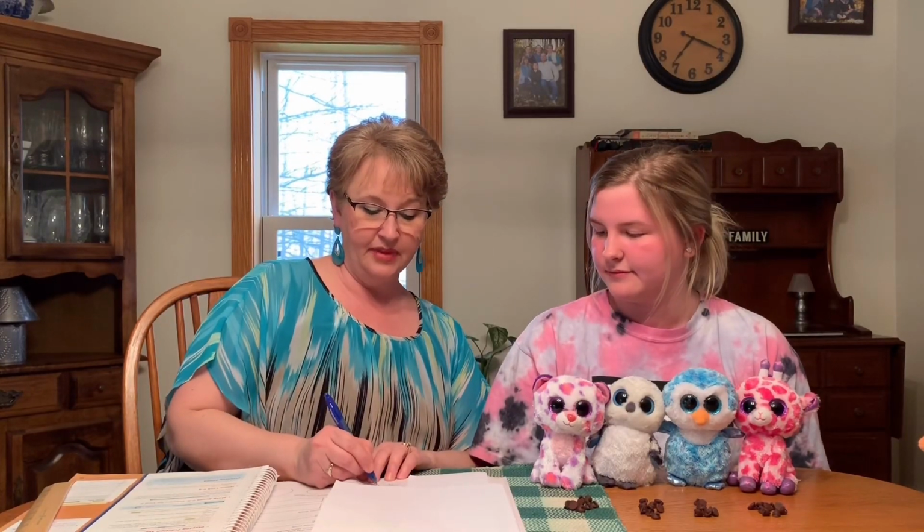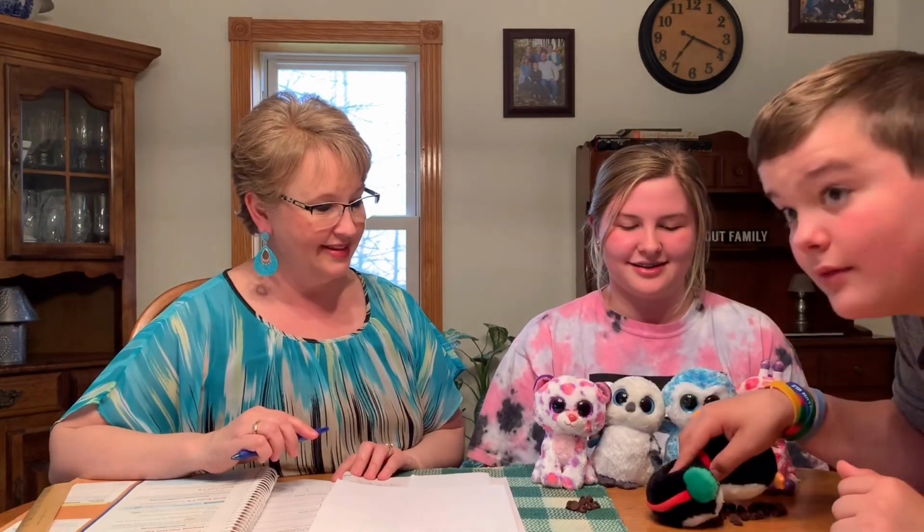So the division number model, then we would write 36 divided by, and what we knew was that we had the 4 animals, and then that answer was how many chocolate chips each? 9. Equals 9. Good job. And thank you, Tim. Oh, you're going to make sure the penguin gets some. And you too. Thank you, Tim, for loaning those animals.